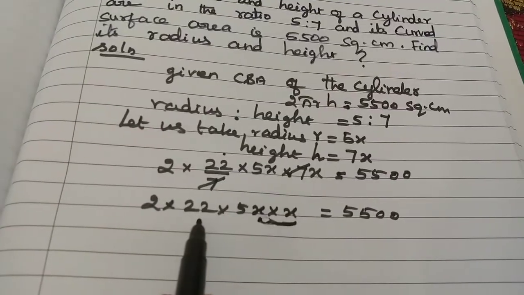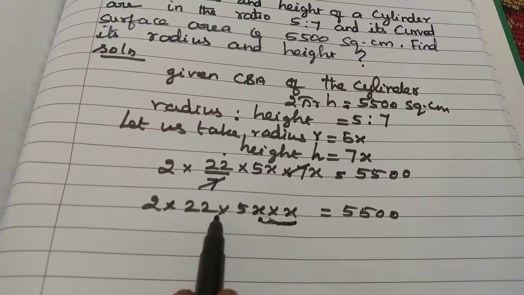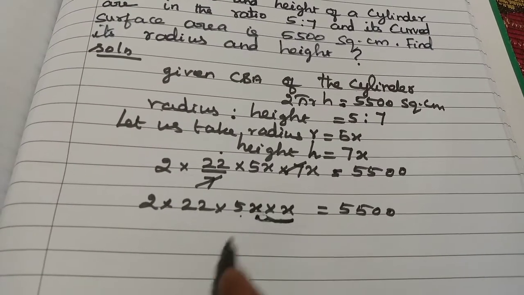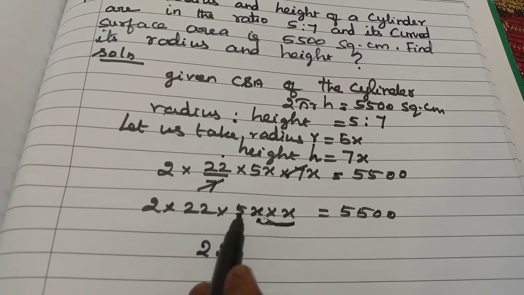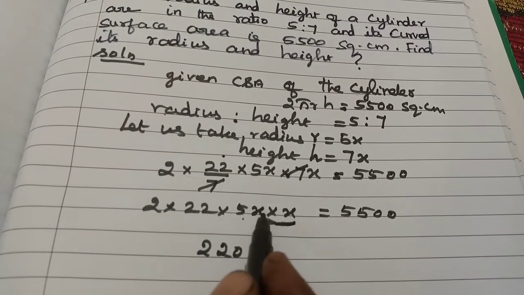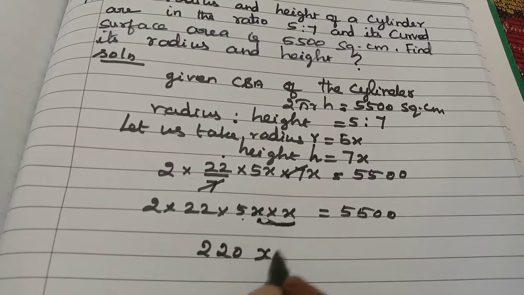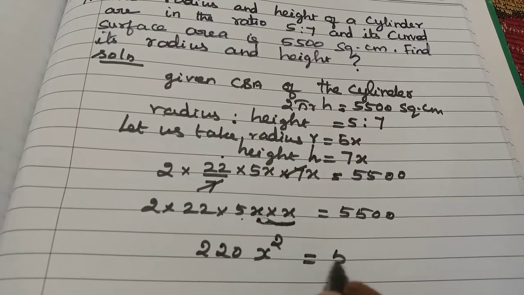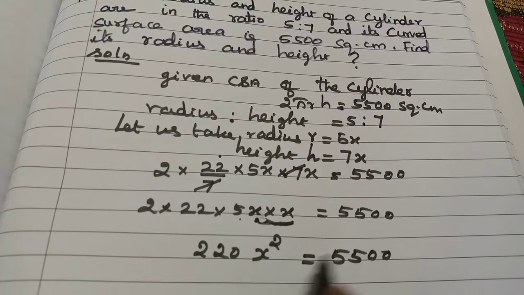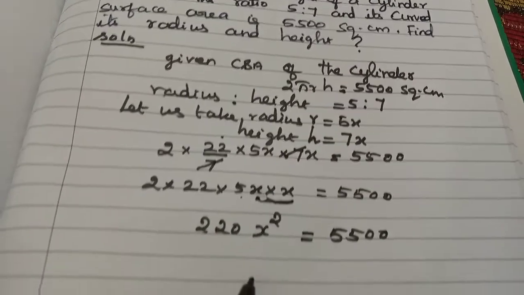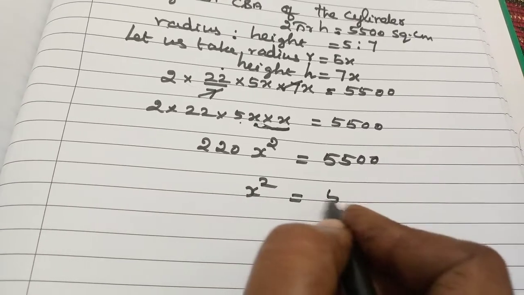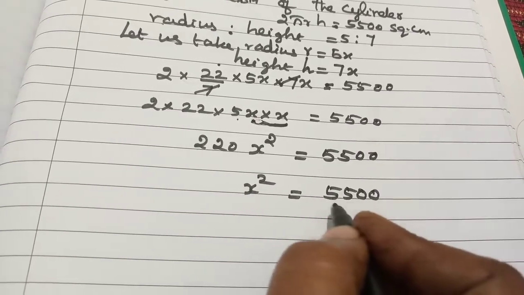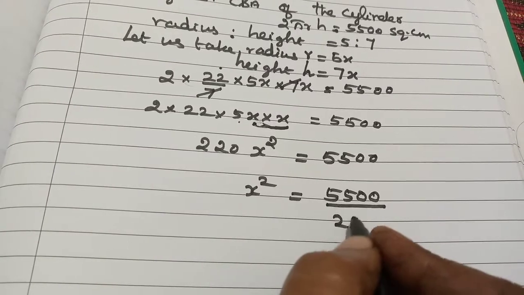2 into 22, 44. 44 into 5 is 220. Here x into x is x square, equal to 5500. From here x square equal to 5500 divided by 220.